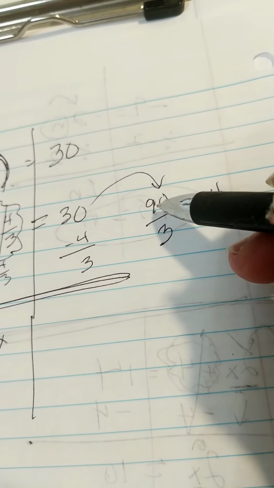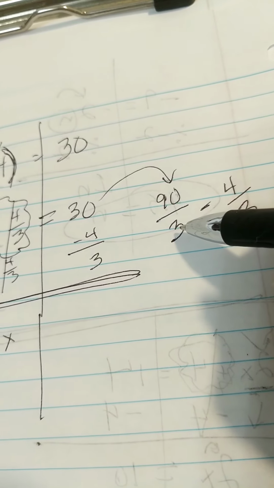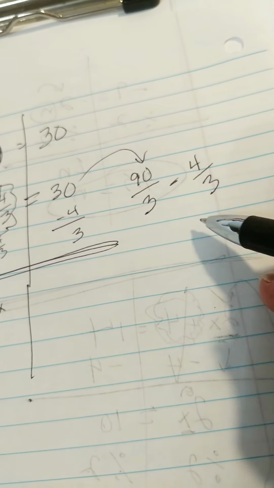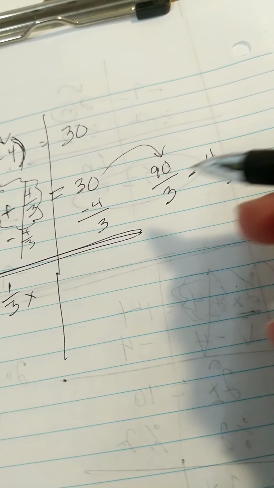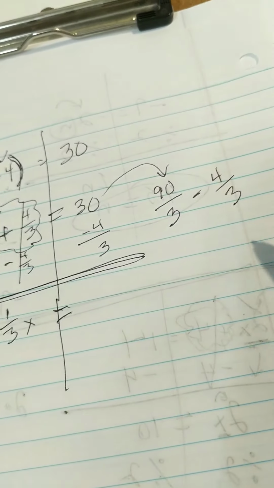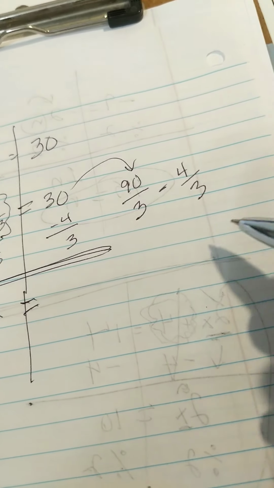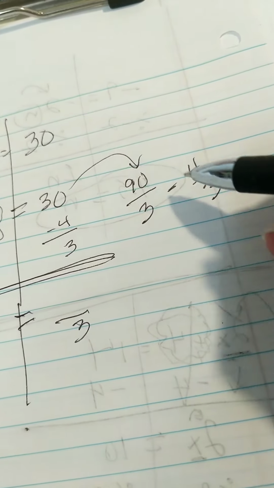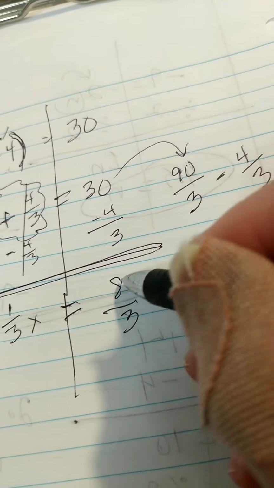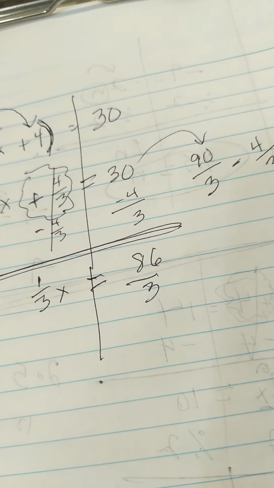Let's see, did I do that correctly? 9 divided by 3 is 3 and 0. Yes. So 90 minus 4, okay, so when you're adding subtracting fractions, you keep the denominator and you only do the operation with the top numbers. So my answer will have a 3 on the bottom. 90 minus 4 is 86 over 3.